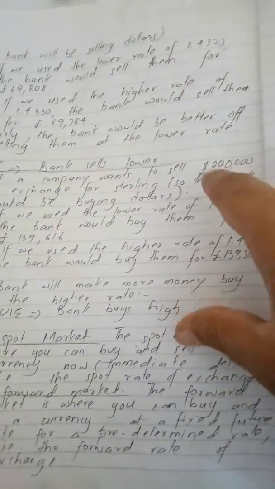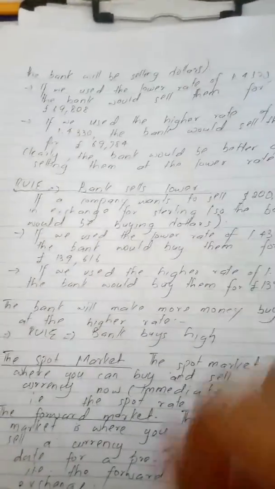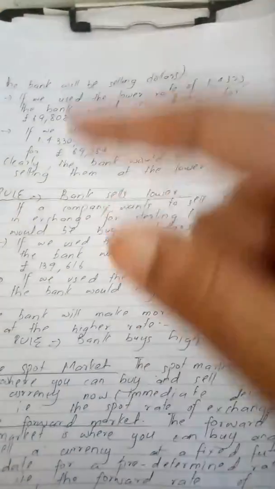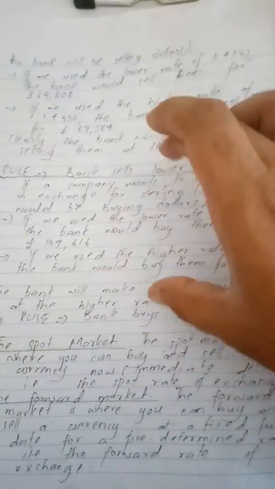This is for this one, and bank sells lower, which I have explained earlier. So the rule is bank sells lower for the earlier one, and this one is bank buys higher. This is for this perspective. I'll go through it again for the sake of simplification.